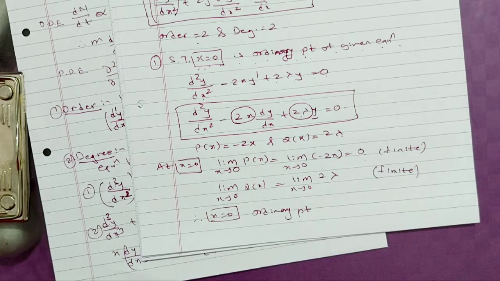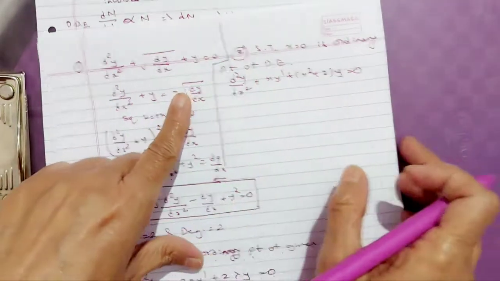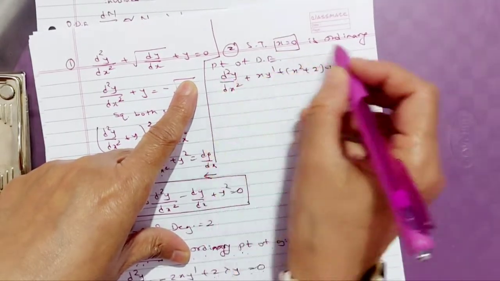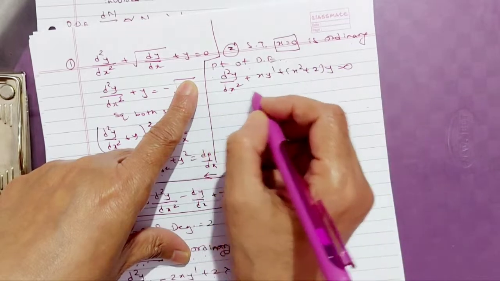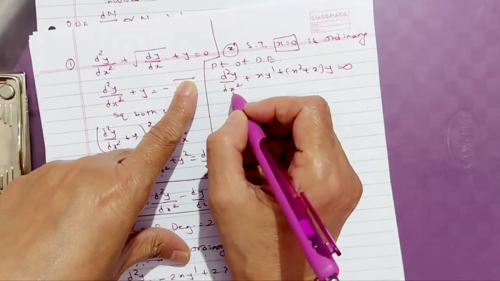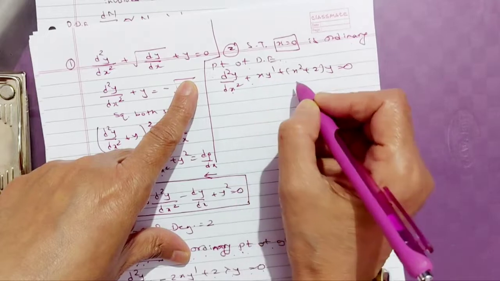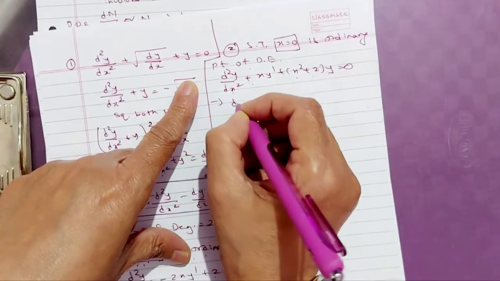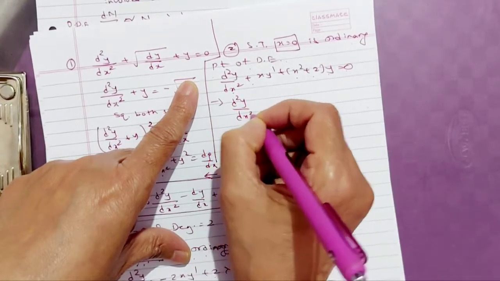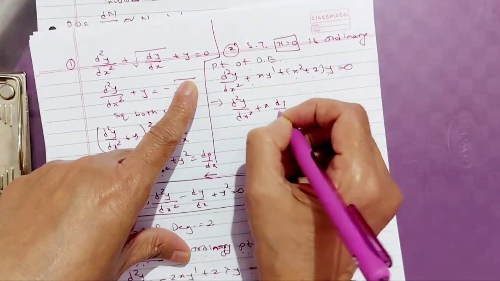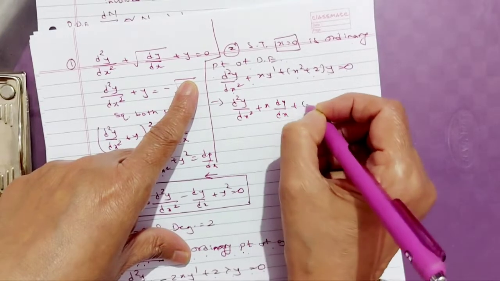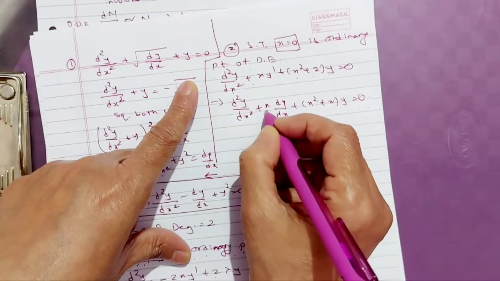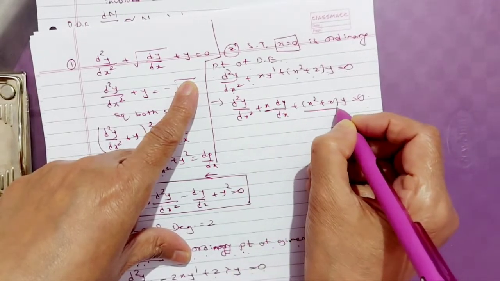Similar problem, show that x is equal to 0 is an ordinary point of the differential equation. What is the equation given to you? d square y by dx square plus x y dash plus x square plus 2 y is equal to 0. So first I'll arrange the equation properly. Plus x dy by dx, plus x square plus 2 y is equal to 0. So this is my p of x, this is my q of x.